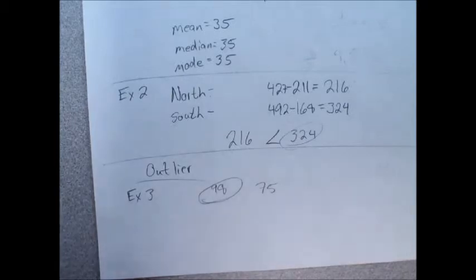Plus 76, plus 78, plus 78, plus 78, plus 79, plus 81, plus 81, plus 81, plus 81, plus 81, plus 84, plus 86, plus 89, and plus 98.